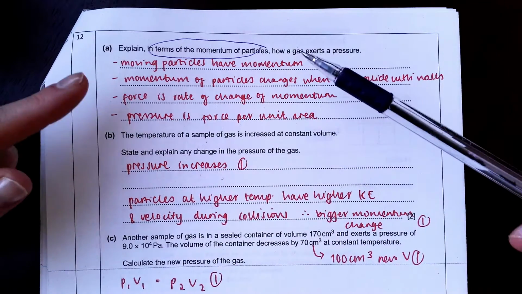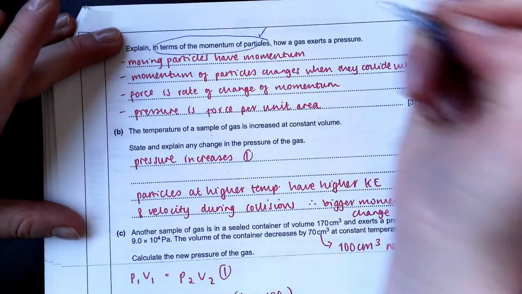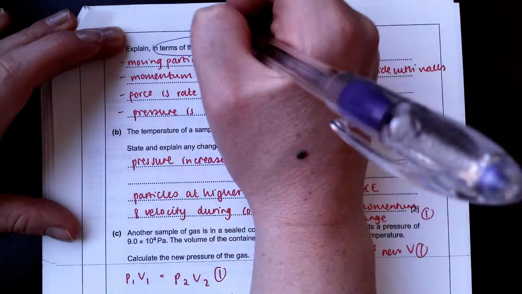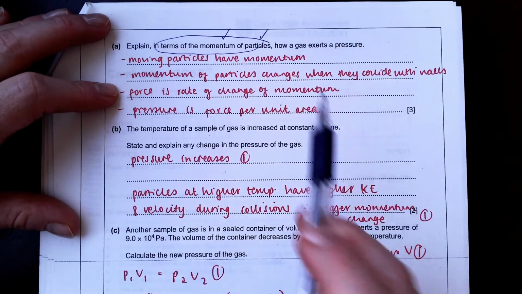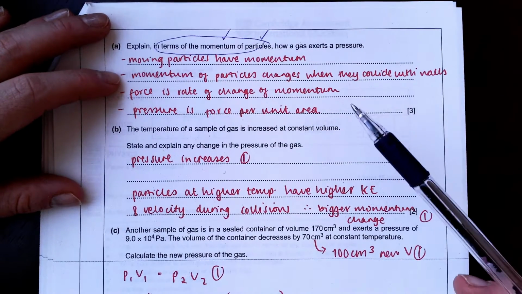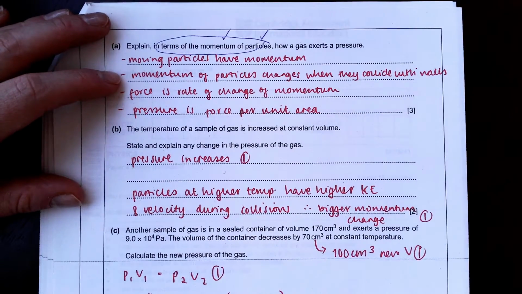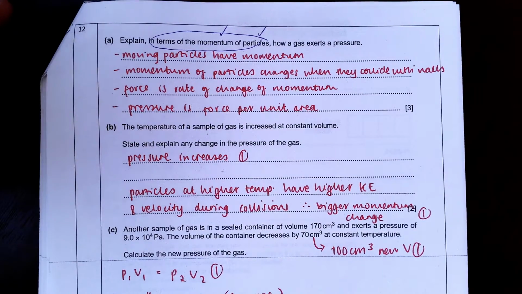So you needed 3 out of 4 of these points. Start with the fact that moving particles, I've referred to the word particles, must have momentum by virtue of the fact that they are moving. I've now referred to both things in my answer. Great. Momentum of the particles will change when the particles collide with the walls that the gas are contained within.